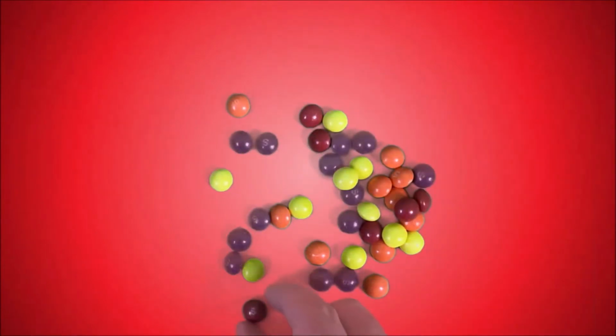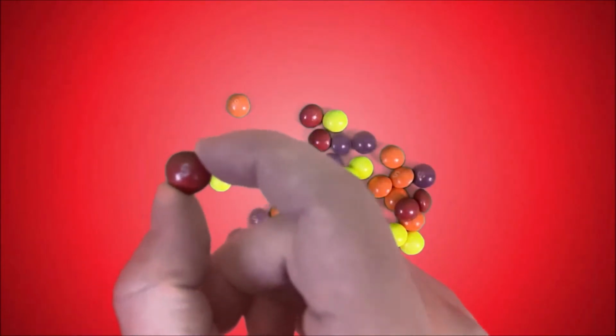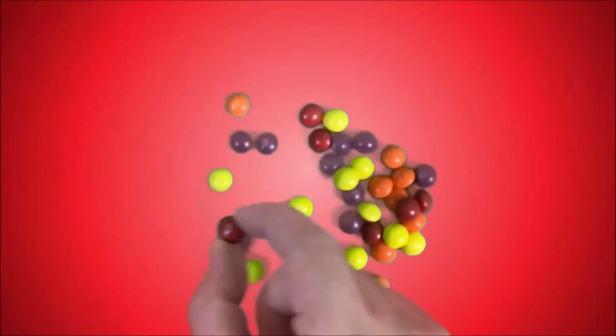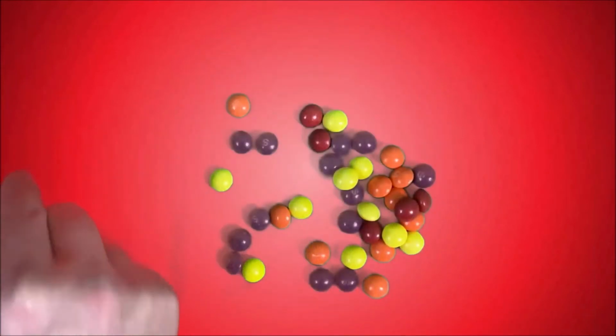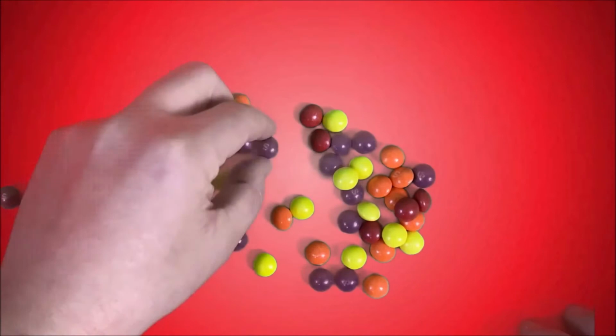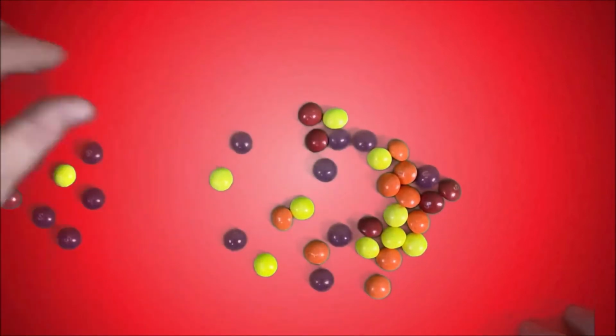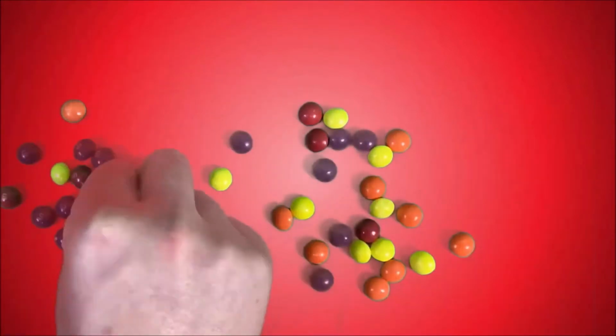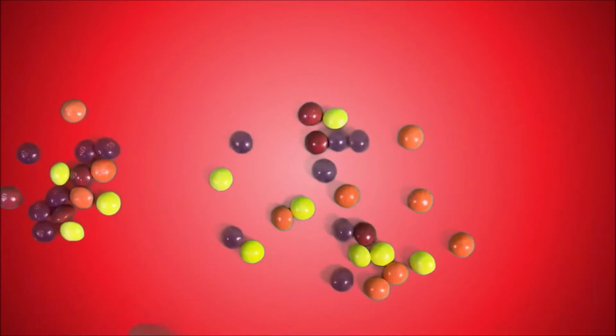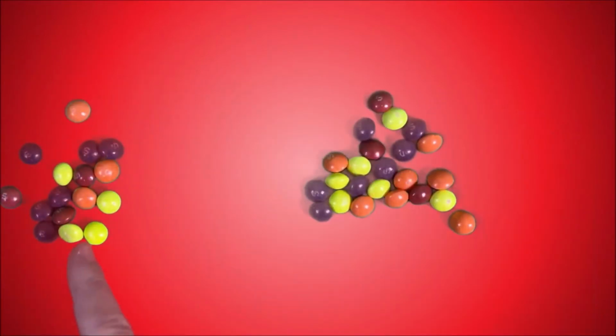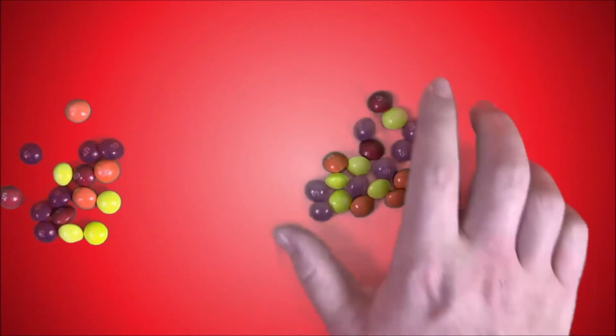Students start by throwing a handful of Skittles onto the desk. They then must identify the sweets that have landed face up and separate them from the rest. These sweets represent the nuclei in our sample that have decayed. Once students have separated the decayed nuclei from the pile, we can get students to consider how many were left and whether this is what they expected.